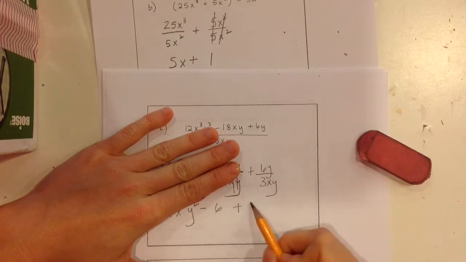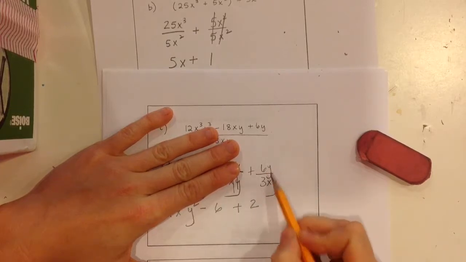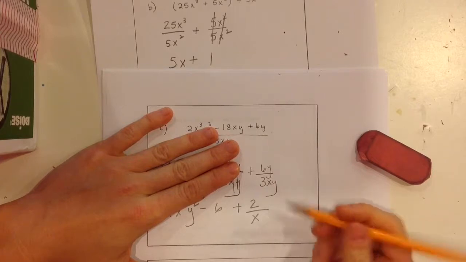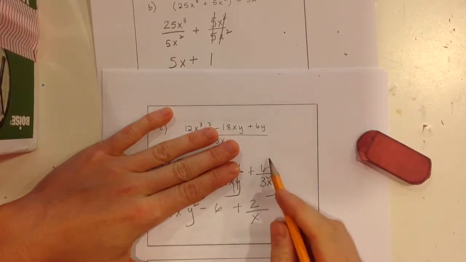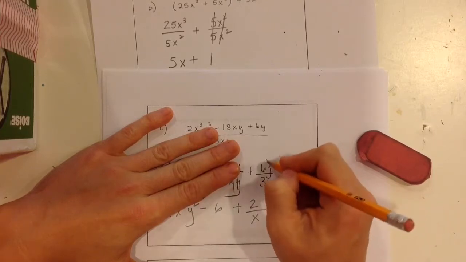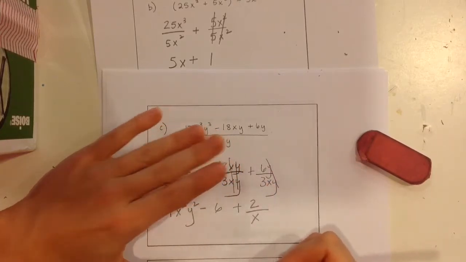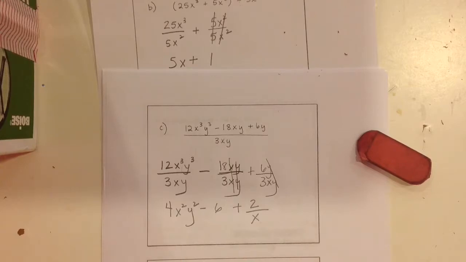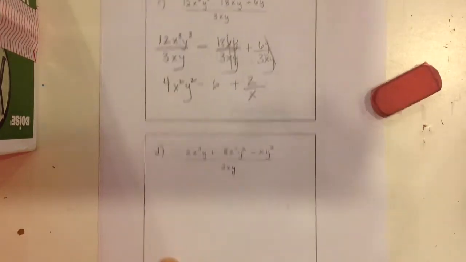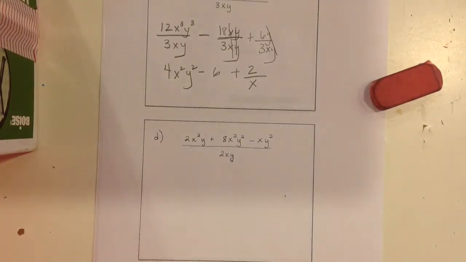6 divided by 3 is 2. Notice that there's not an x on the top, so the x stays on the bottom because there's nothing to cancel it with. It stays where it's at, and the y's cancel out. So in simplest form this is 4x squared y squared minus 6 plus 2 over x.